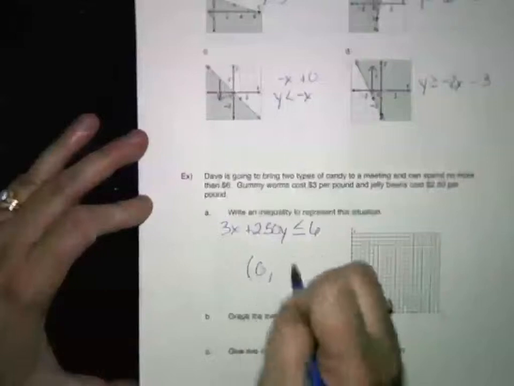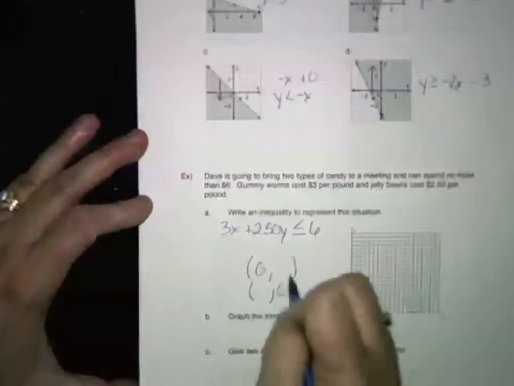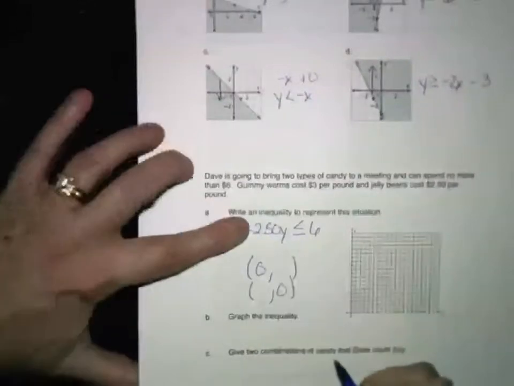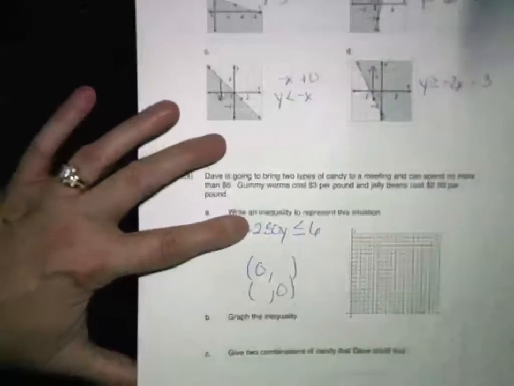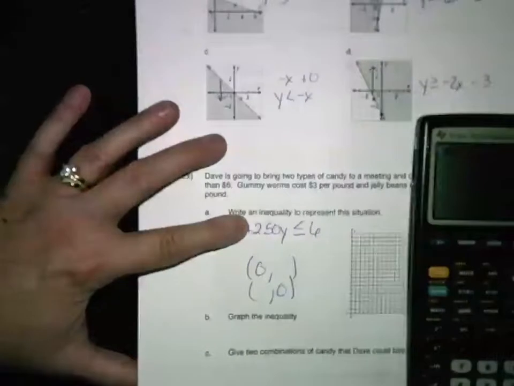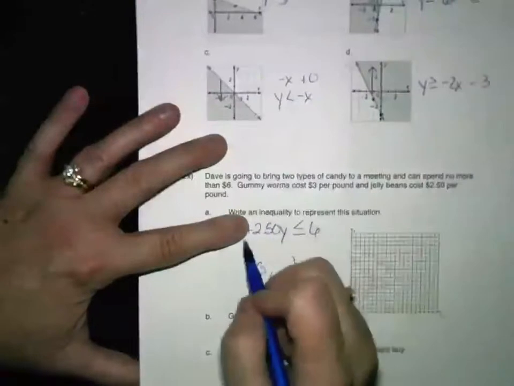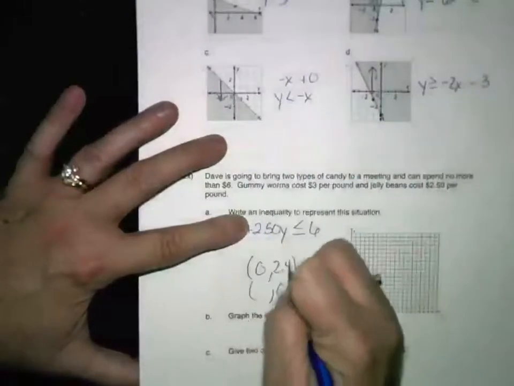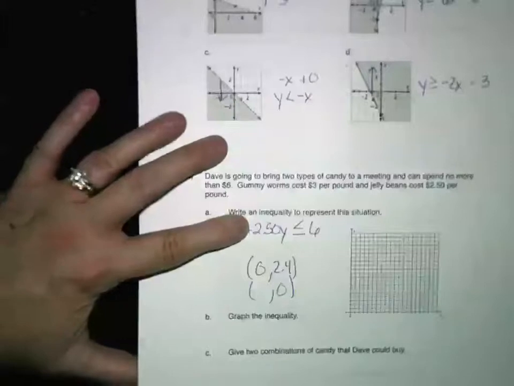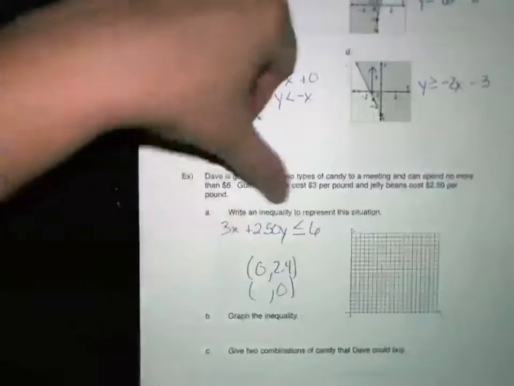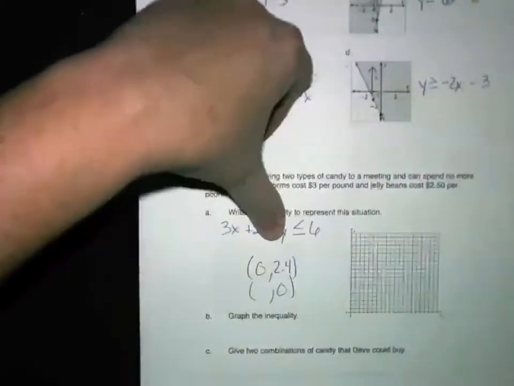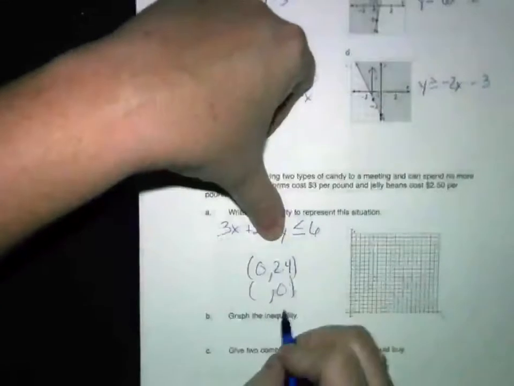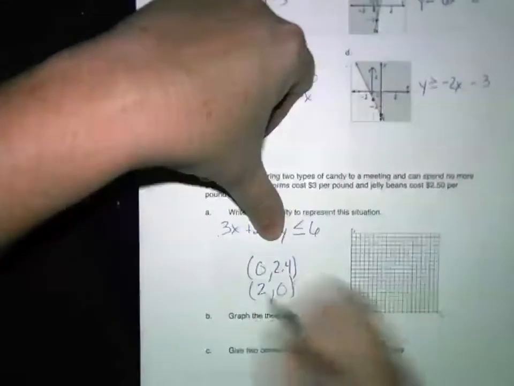To graph our inequality, we're going to do 0, 0. 6 divided by 2.50 is 2.4. So if he doesn't buy any gummy worms, he can buy 2.4 pounds of jelly beans. And if he doesn't buy any jelly beans, 6 divided by 3 is 2.